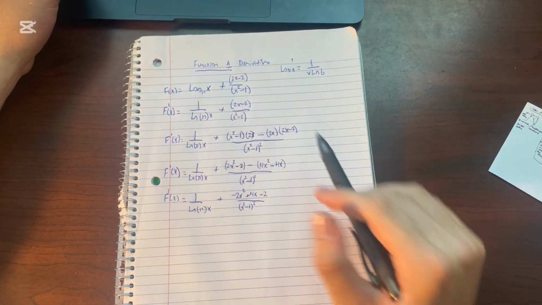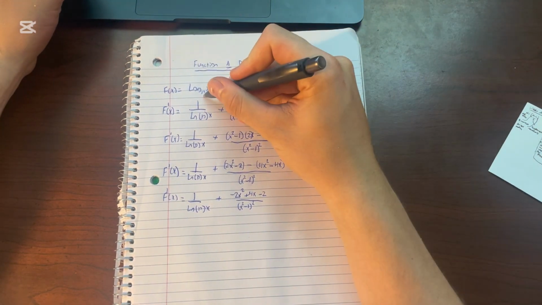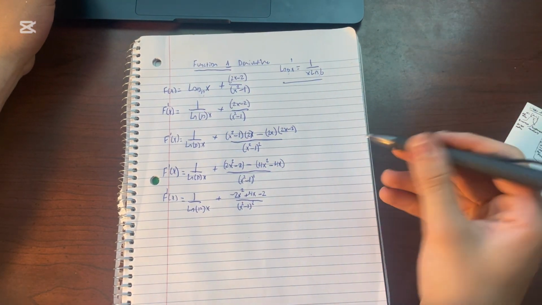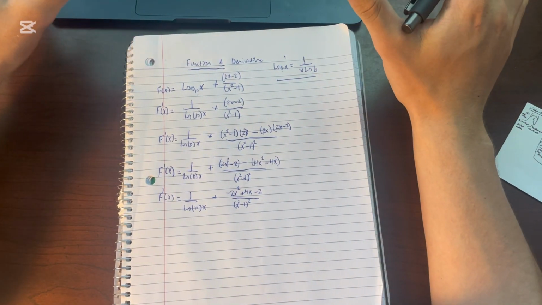For the log function, as we know, the derivative of log x is 1 over x ln b, b being the base of the log. Now in this log, if there's no base, then it is assumed to be base 10, as we know about logs. So the derivative for this is going to be a simple 1 over ln 10, which is now 2.3, times x. We're not going to simplify this too much, but let's keep moving.